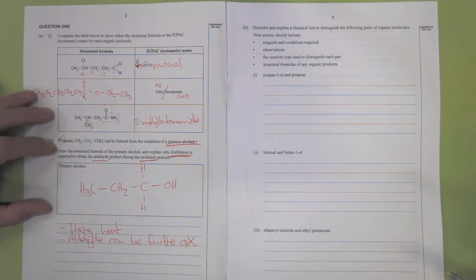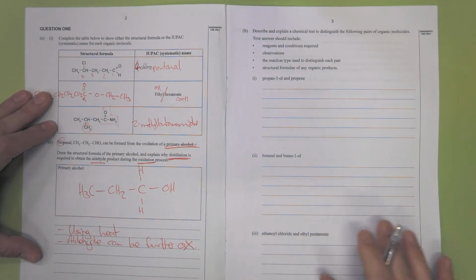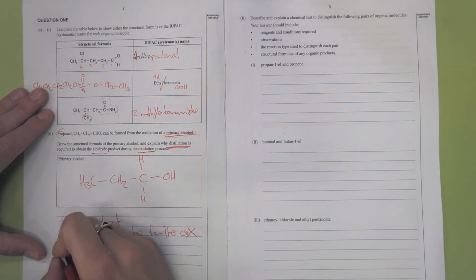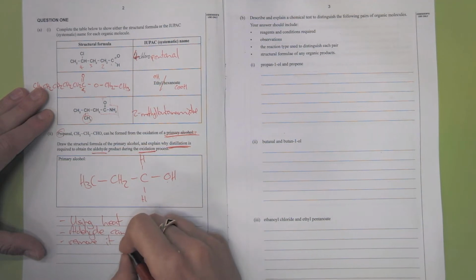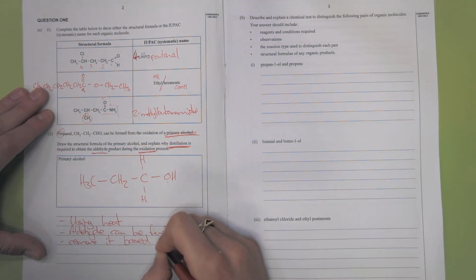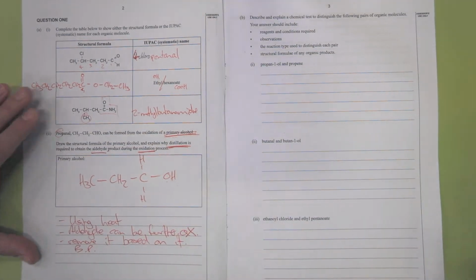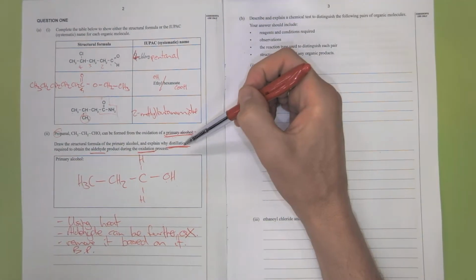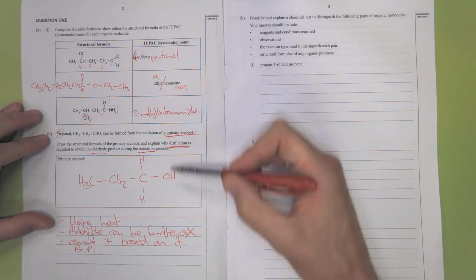Okay, so the fact that it can be further oxidized means that we need to remove the aldehyde as soon as it's formed. So we can remove it based on its boiling point. Alright, so that is why we can use distillation to get rid of the aldehyde before it's further oxidized to the carboxylic acid.